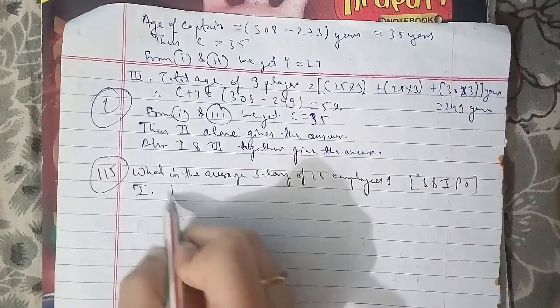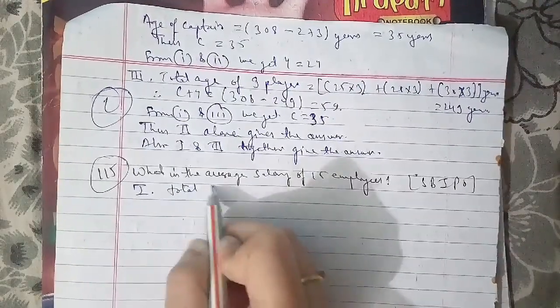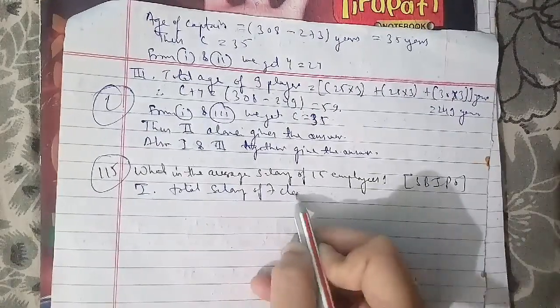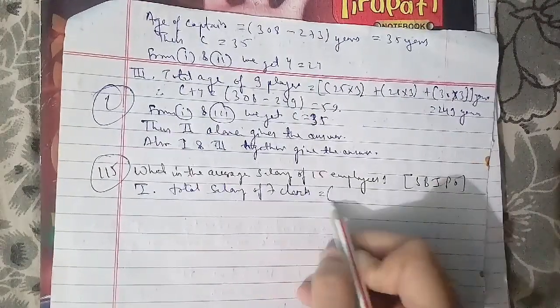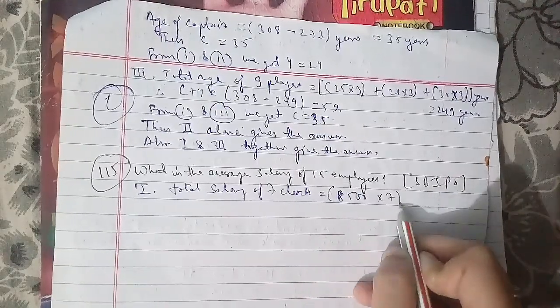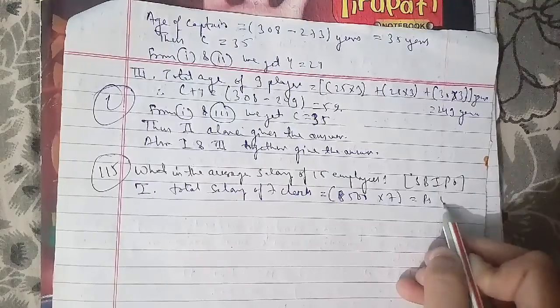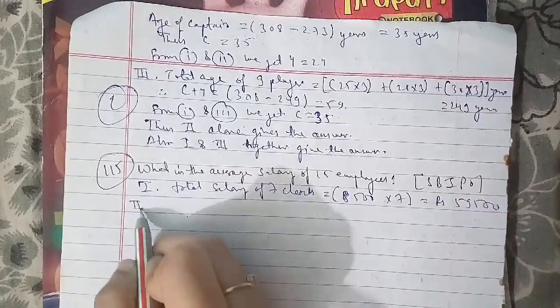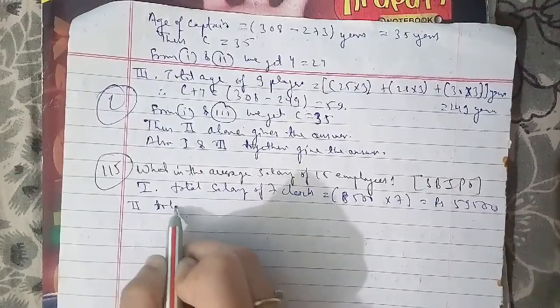Then the average salary equals rupees 117,000 upon 15, which equals rupees 7,800. So all given statements are needed and hence none is redundant. The correct answer will be A for this question.